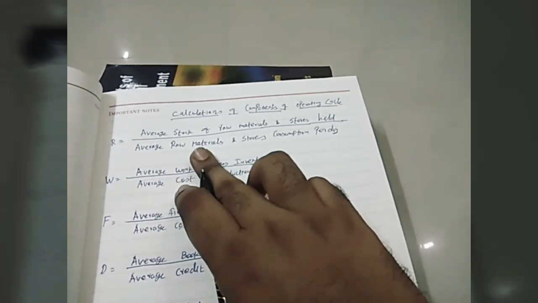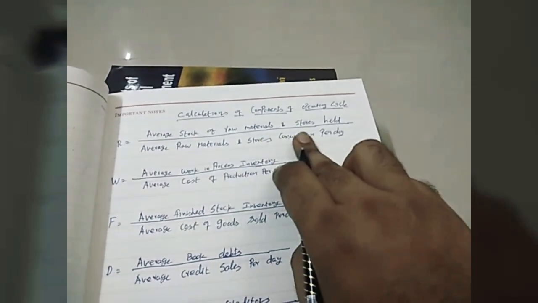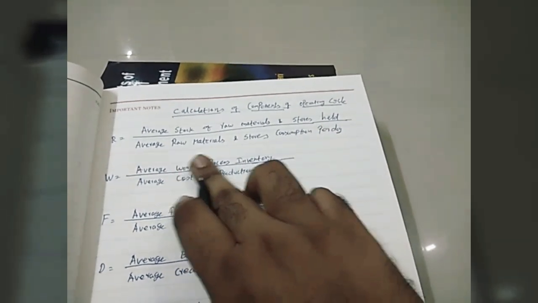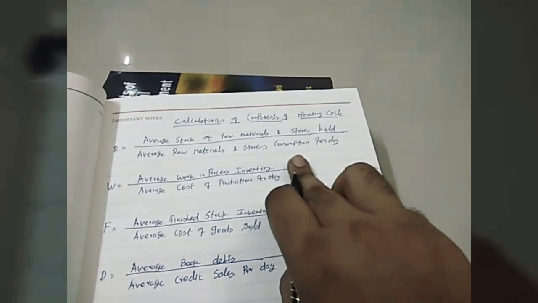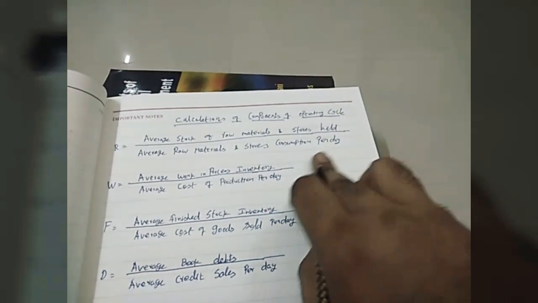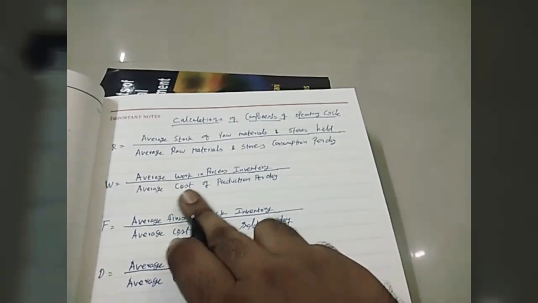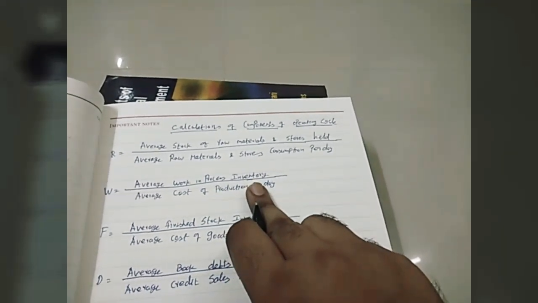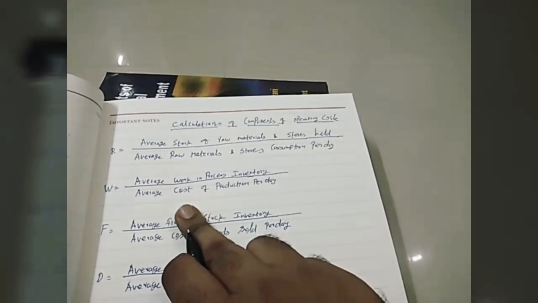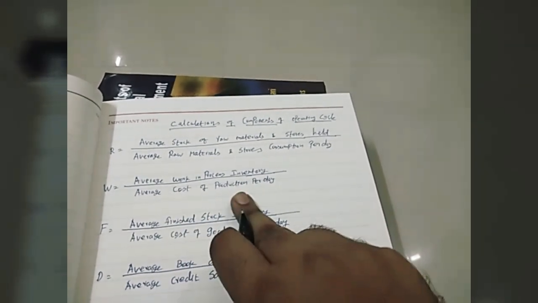R is equal to average stock of raw materials and stores held divided by average raw materials and stores consumption per day. W represents work in progress: average work in progress inventory divided by average cost of production per day.